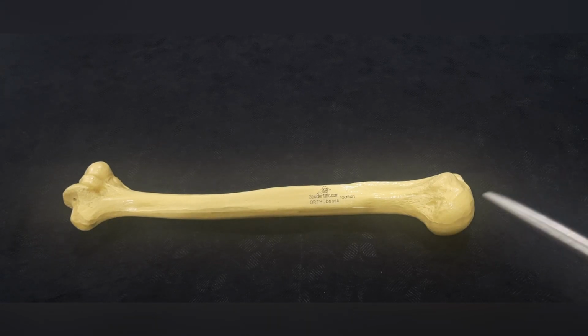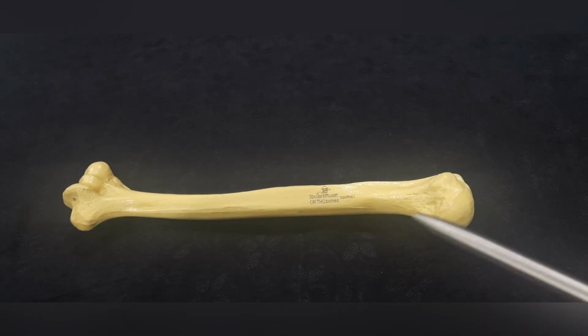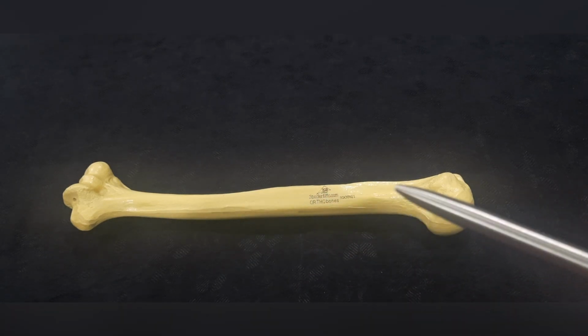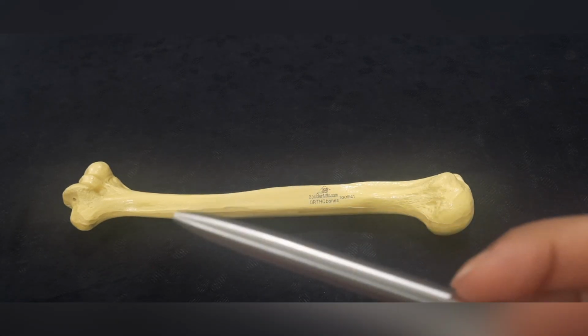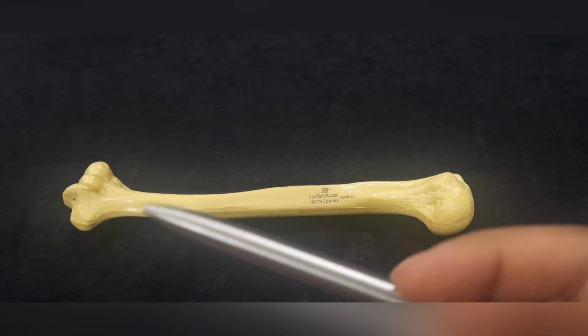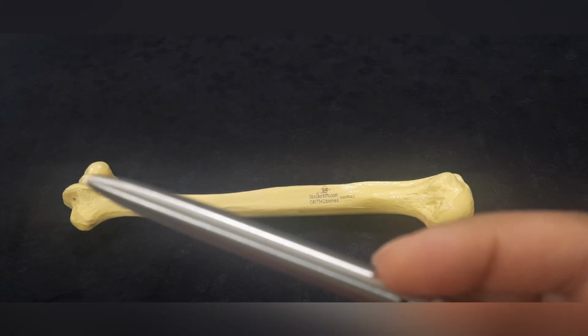One is the upper part or the proximal end. Then we have the shaft, that is the longest middle portion of the bone, and below the shaft we have the lower part or the distal end of the humerus.